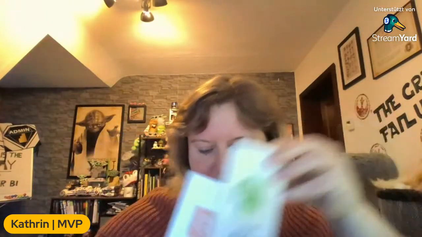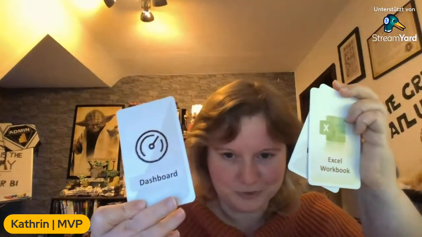And then we have an Excel workbook, which can be an Excel workbook from any Excel you have, or it could also be from a dataset. That means you can analyze your dataset in Excel, and then you can upload it to the Power BI workspace again. And then you can, for example, pin it on a dashboard.